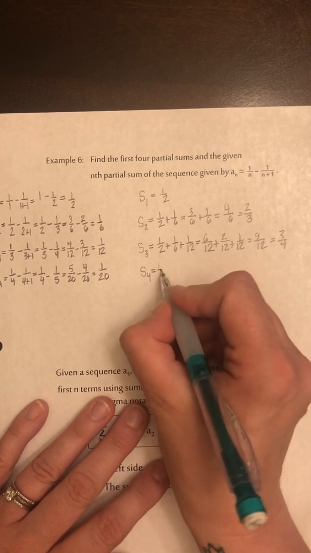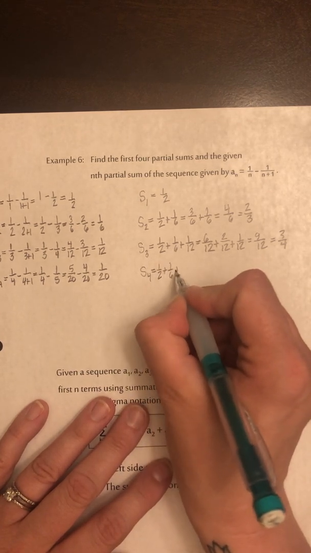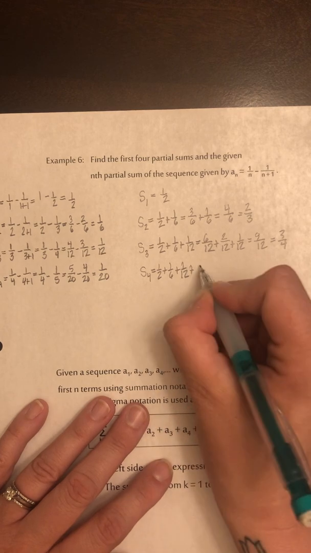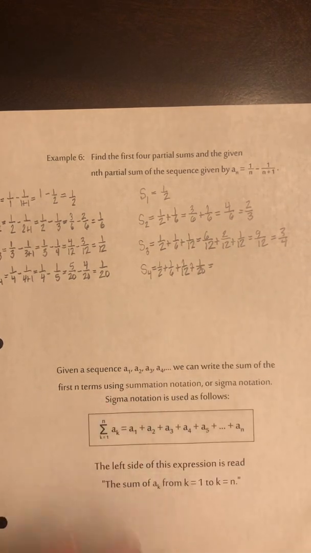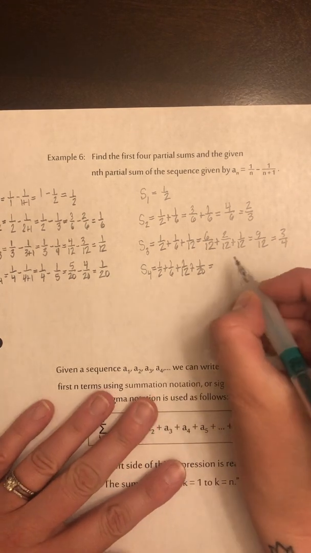All right, fourth one, we're going to do 1/2 plus 1/6 plus 1/12 plus 1/20. All right, common denominator. Let's see. Not 20. 60 would work.